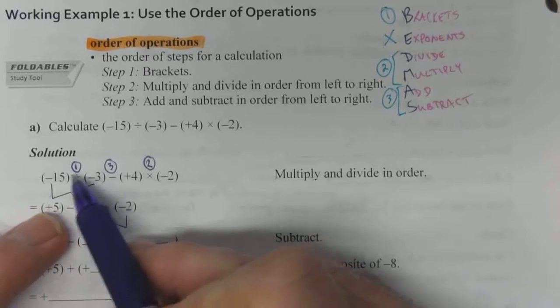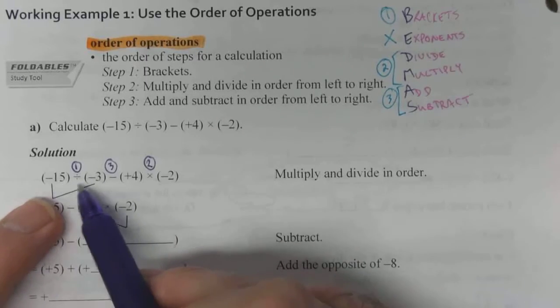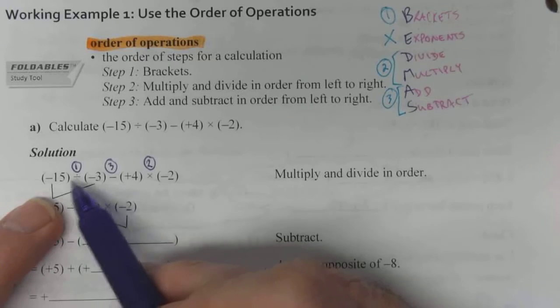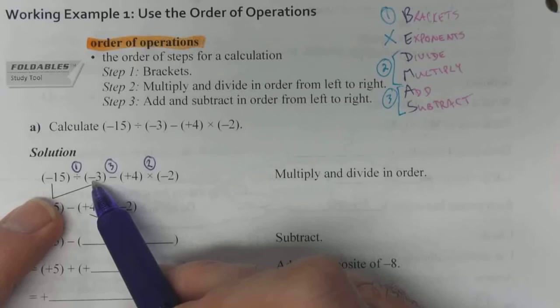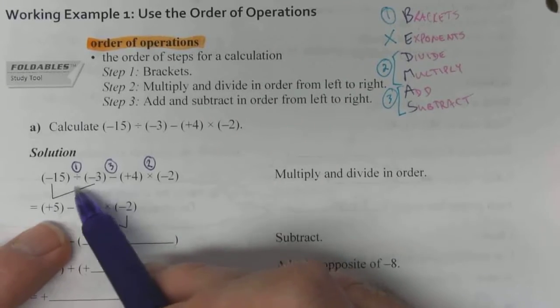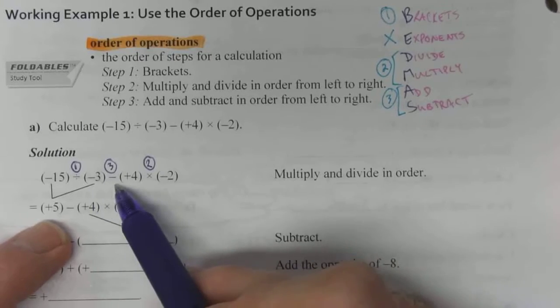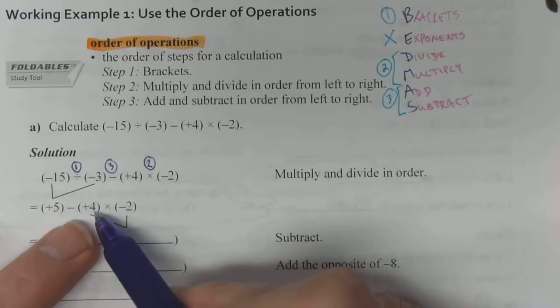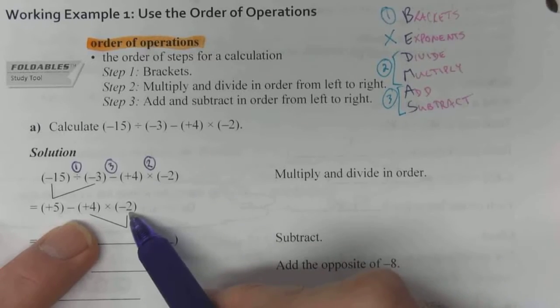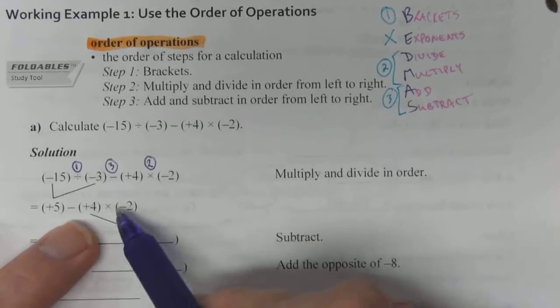So step 1 is doing this division. Negative 15 divided by negative 3. Well, 15 divided by 3 is 5. Negative divided by negative is going to give you a positive answer. So it's positive 5. So we write down the positive 5 instead of the negative 15 divided by negative 3. Then we write the rest of this down. Subtract positive 4 times negative 2. So you just bring everything down. Then next up was the multiply.